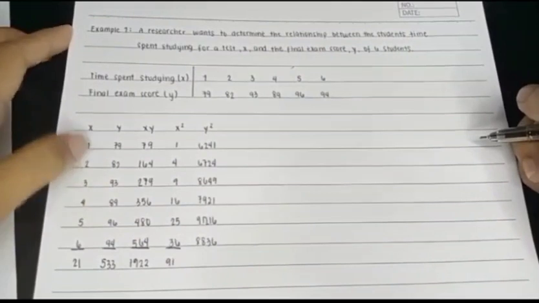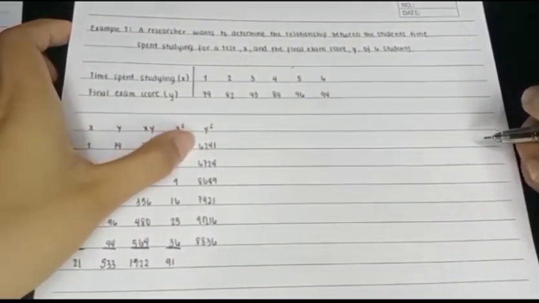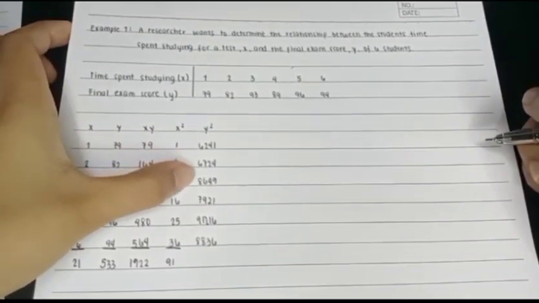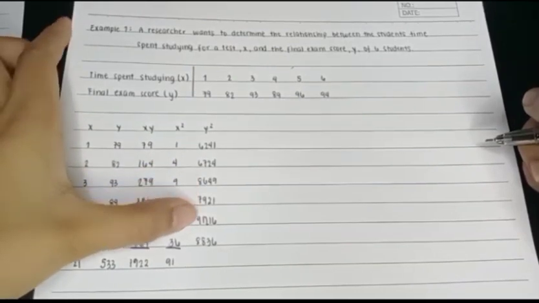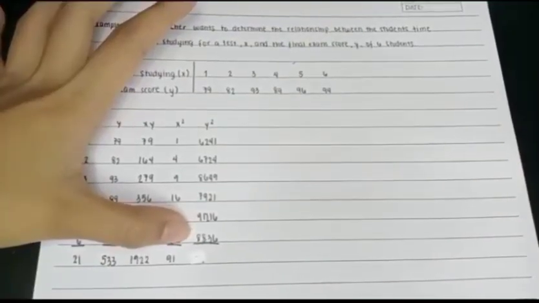Last is our y squared. 6,241 plus 6,724 plus 8,649 plus 7,921 plus 9,216 and plus 8,836, and our total is 47,587.